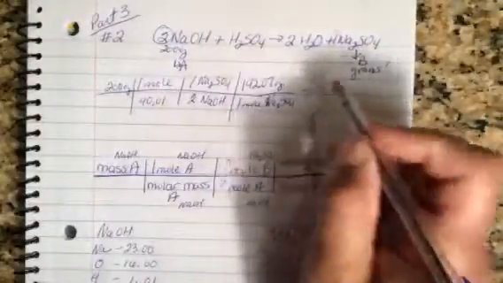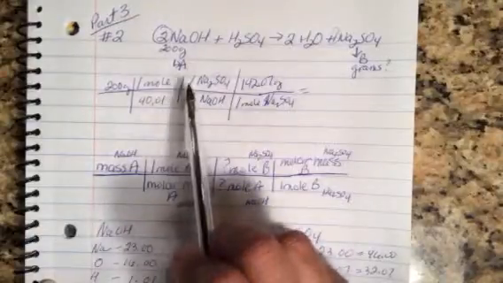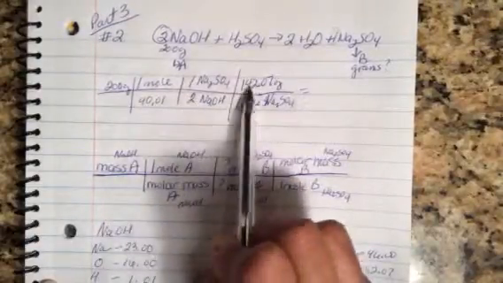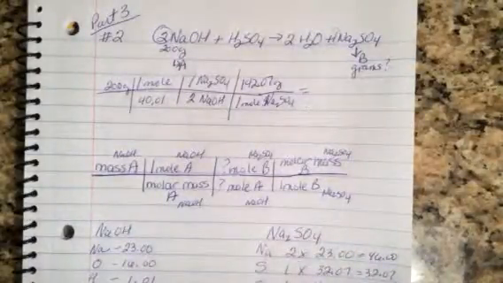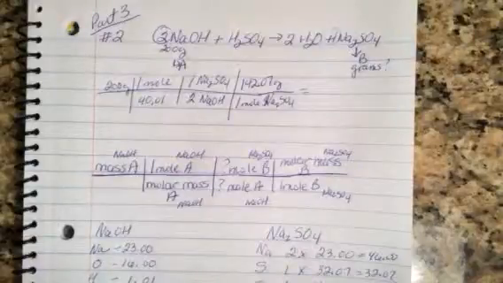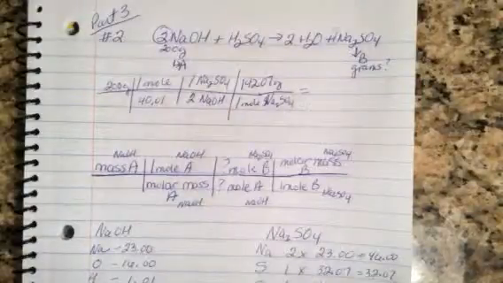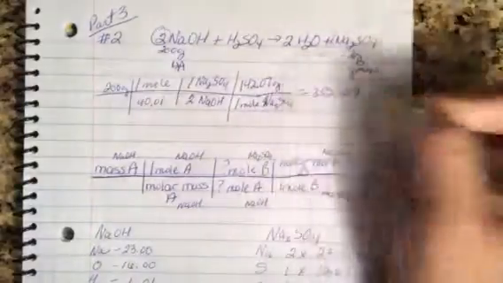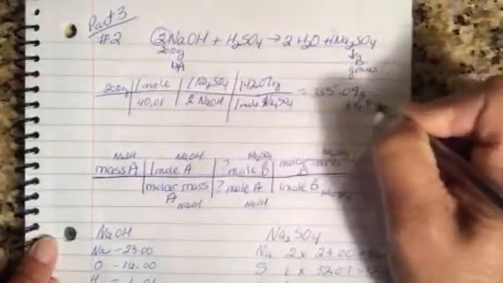All right. And when you put this in your calculator, you're going to take 200 divided by 40.01 times 1 divided by 2 times 142.07. And the answer that I get is 200 divided by 40.01 divided by 2 times 142.07 equals 355.09. I actually get 0.086, 0.09 grams of sodium sulfate.